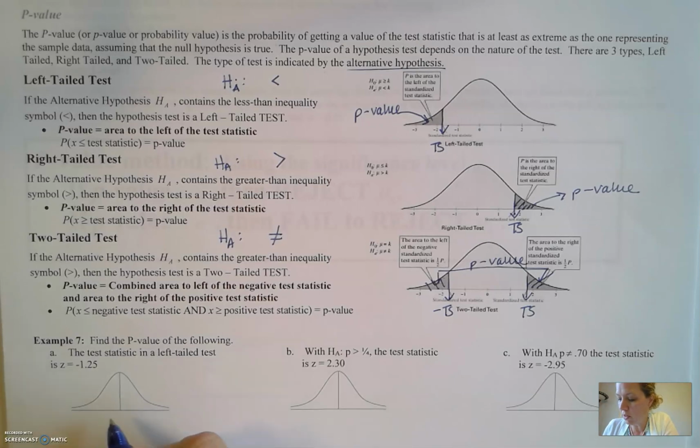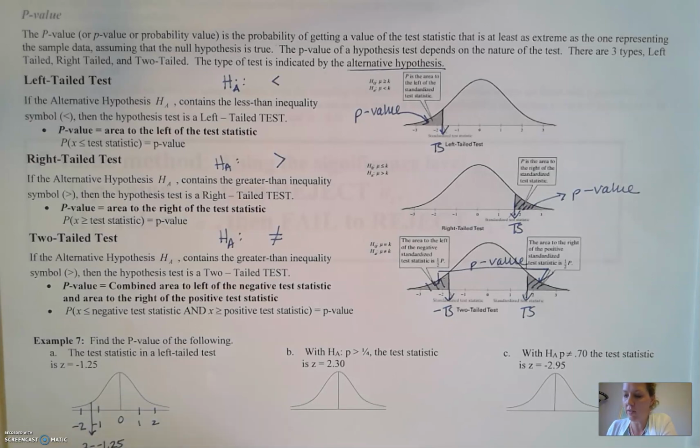So remember, this is a z, so we're going to label the curve 0 as the mean, to the right 1 and 2, to the left negative 1 and negative 2. And z is negative 1.25. We're going to show that cutoff. Z equals negative 1.25. And how do we know if we shade to the left or the right?